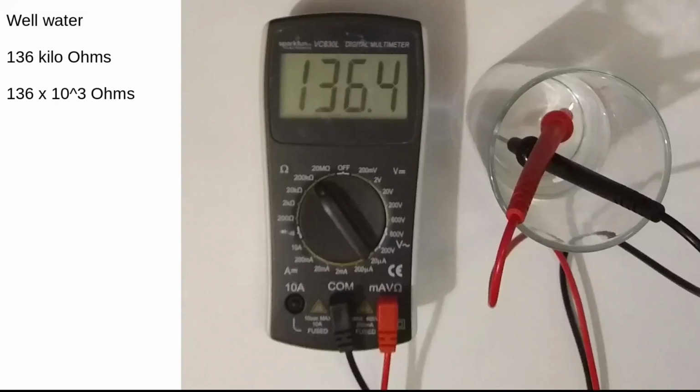Next, I've made up a solution of, actually this is just plain old well water from the faucet. So the resistance of water here in this situation is 136 kiloohms, or 136 times 10 to the third ohms.